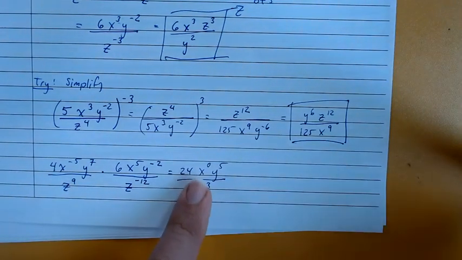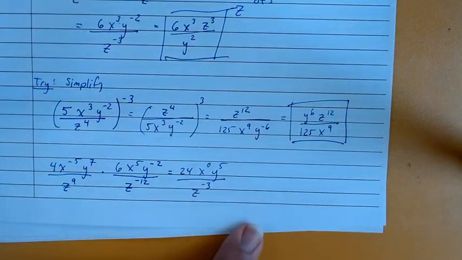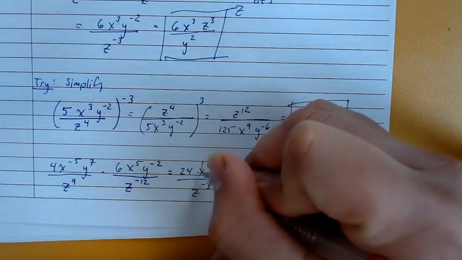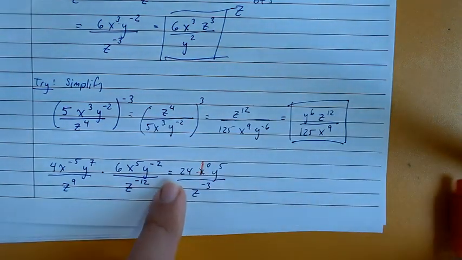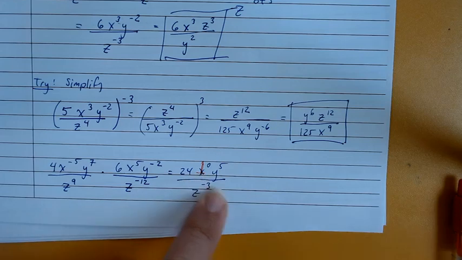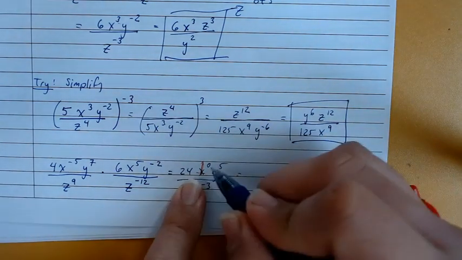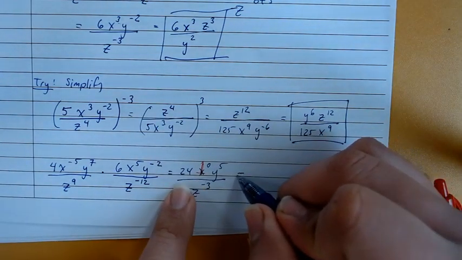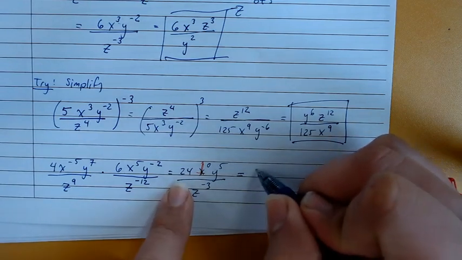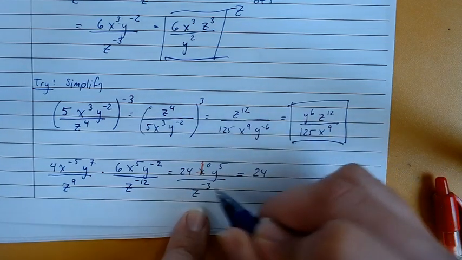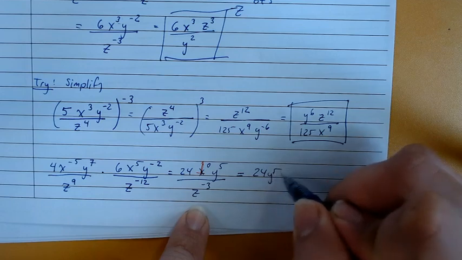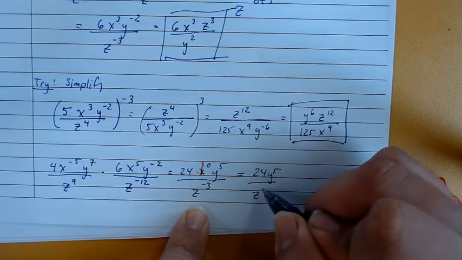Now notice right here we have x to the 0. X to the 0 is just the number 1. So here 24 times 1. Okay, that's just 24. So x to the 0 has gone away because it became just the number 1, which 1 times 24 will stay 24. We have a y to the power 5 over z to the negative 3.